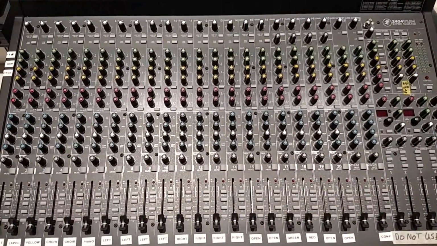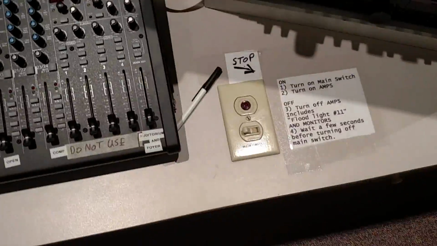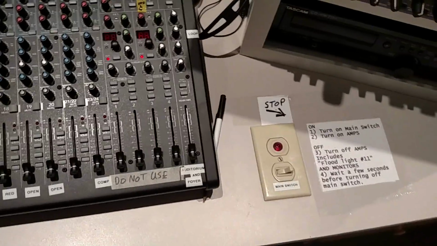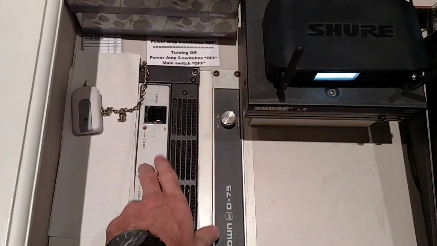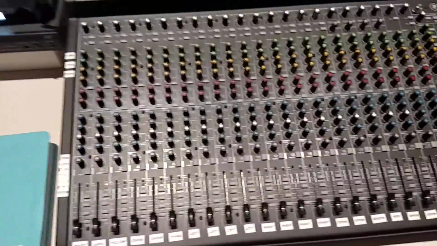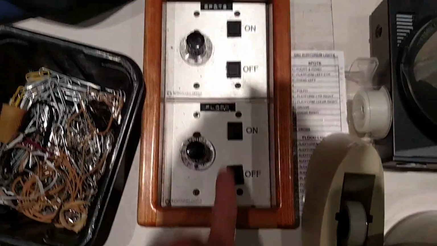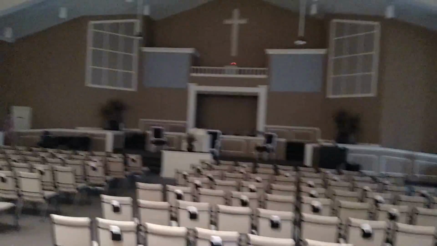All right, obviously it's important to know how to turn it on, and in case you always forget, which I do sometimes, it's a simple on, that switch. And then you've got your amps, 1 amp and 2 amps, and then there's also the speaker at the cross, which is floodlight number 11. And you know that's on because you see that little light right there underneath the cross.